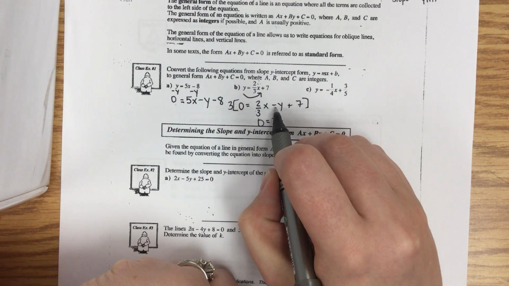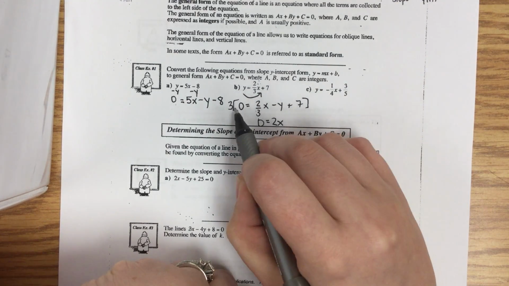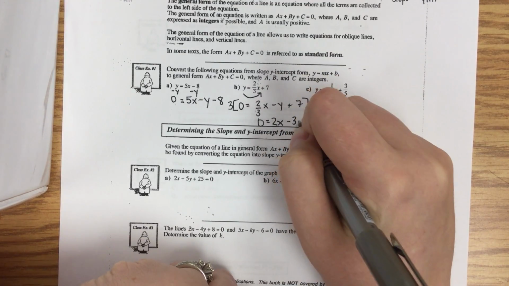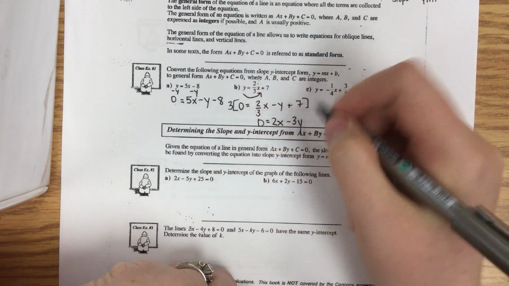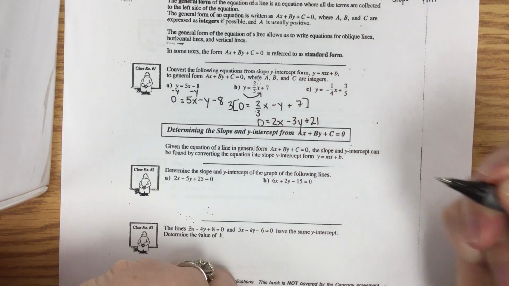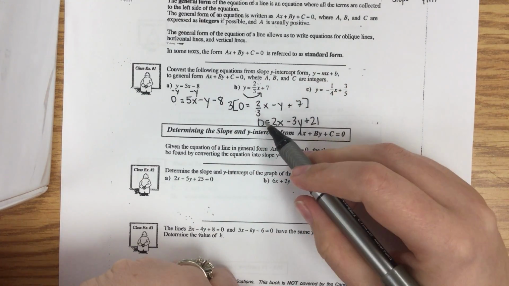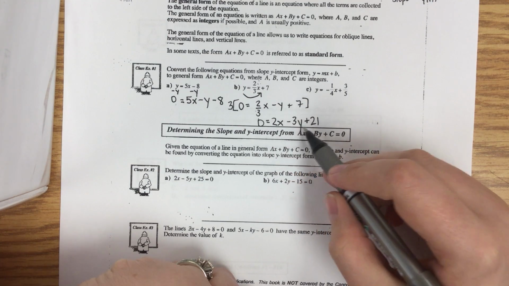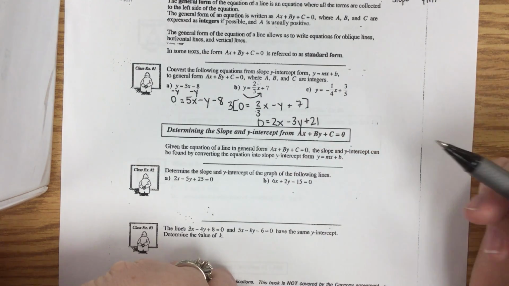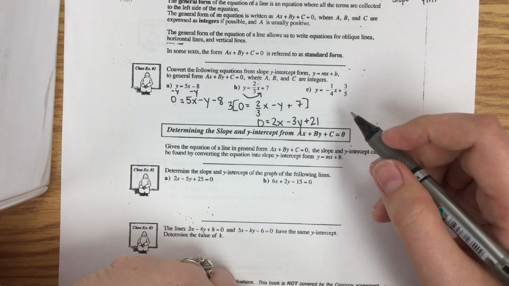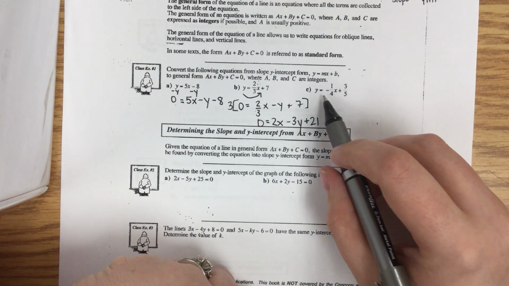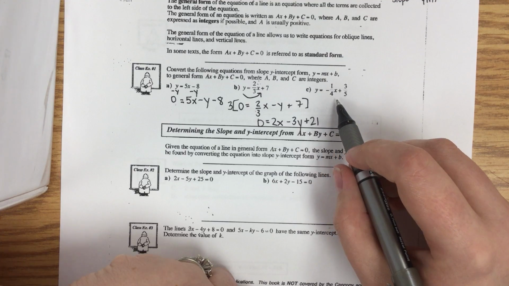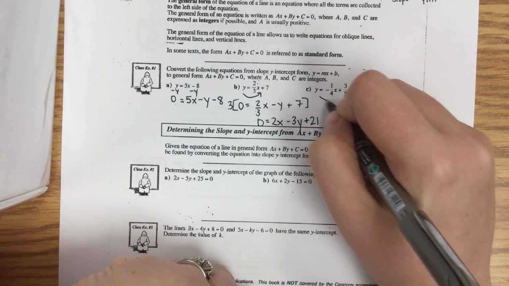This used to be a -1y. -1 times 3 is -3. +7 times 3 makes +21. My format, ax, by, c: 2x minus 3y plus 21 equals 0. That's my general form.